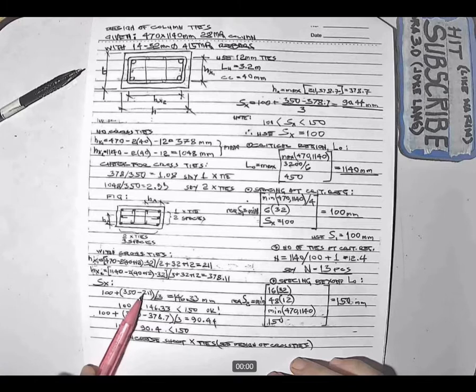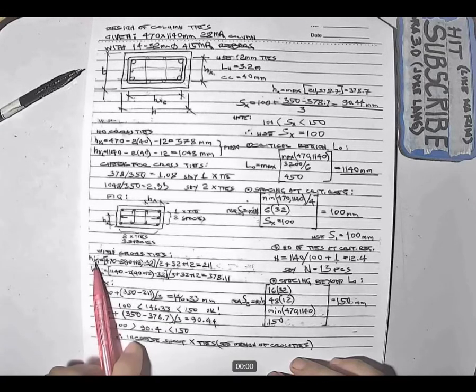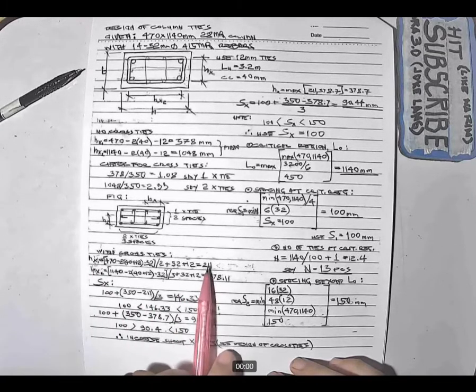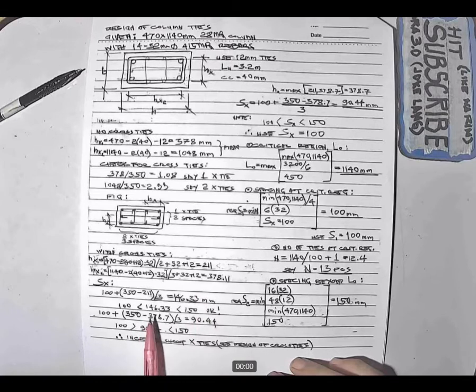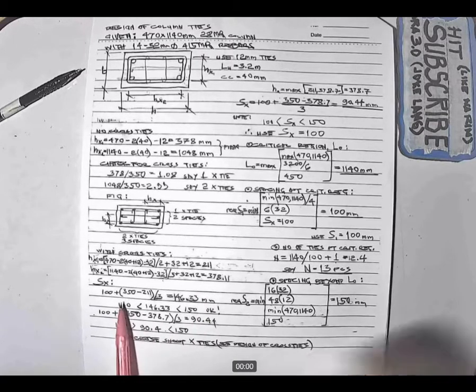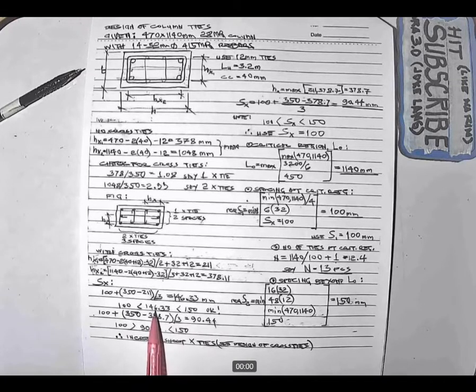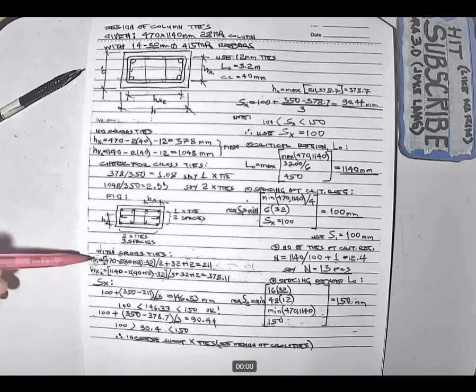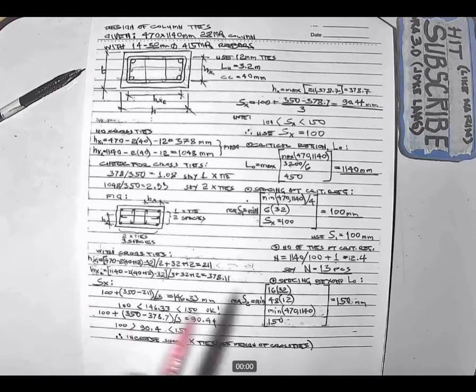So, here, 211. Take note that this HX1 is less than 350. Okay? So, the SX here is within the range. Okay? 146 is greater than 100 and less than 150. So, therefore, okay.